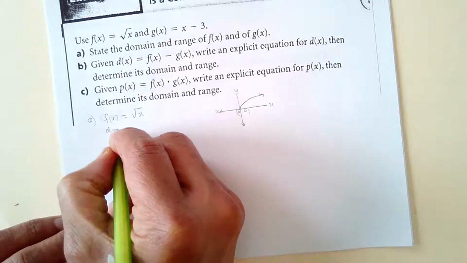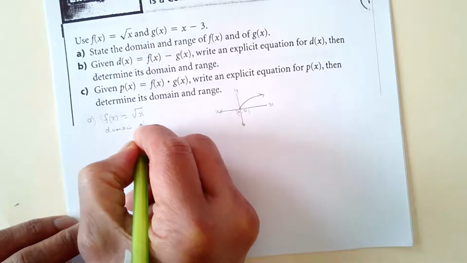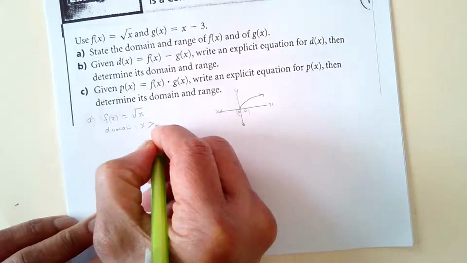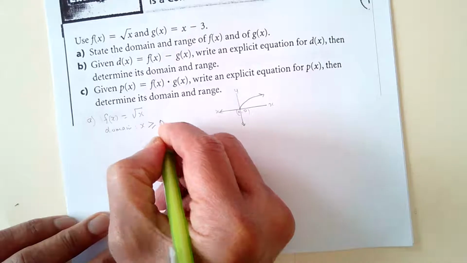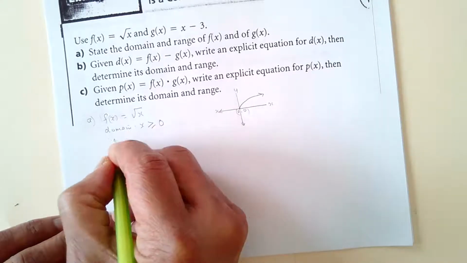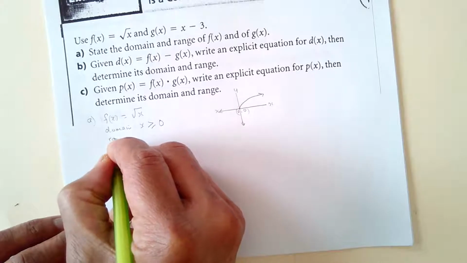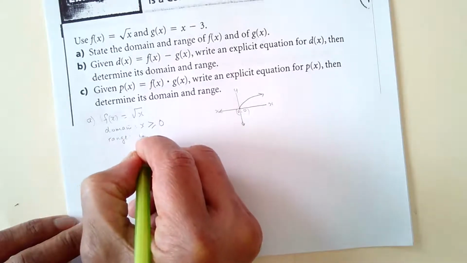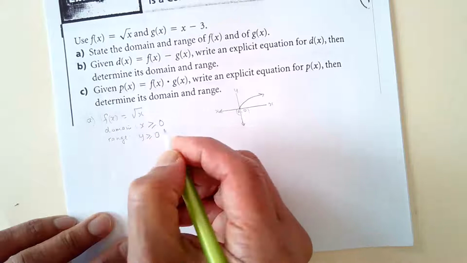So we say the domain is x greater than or equal to 0, and the range also would be y greater than or equal to 0.